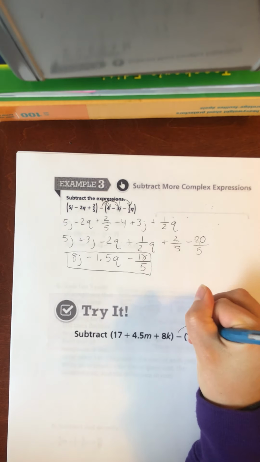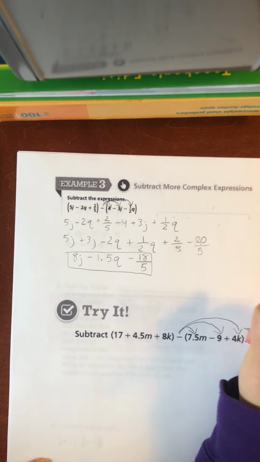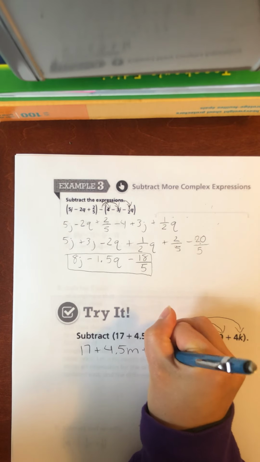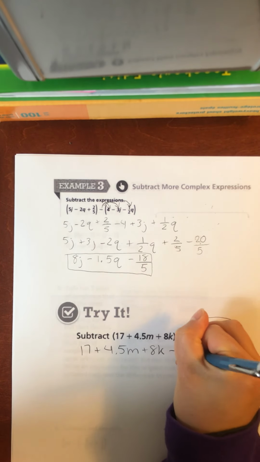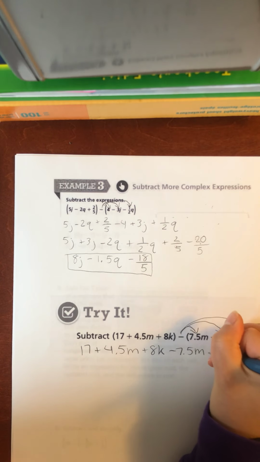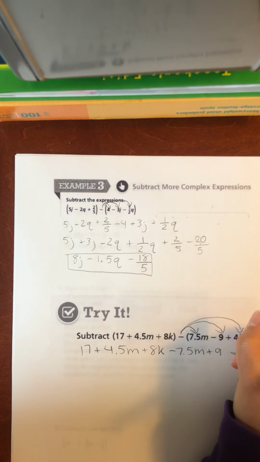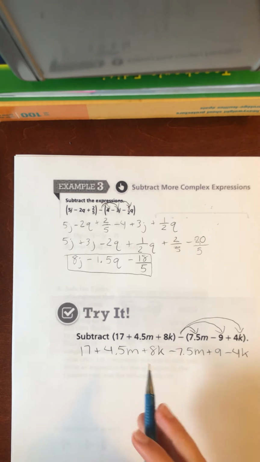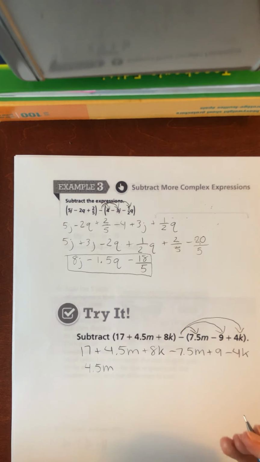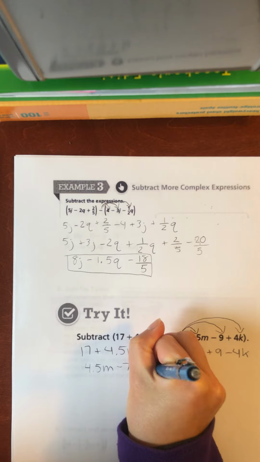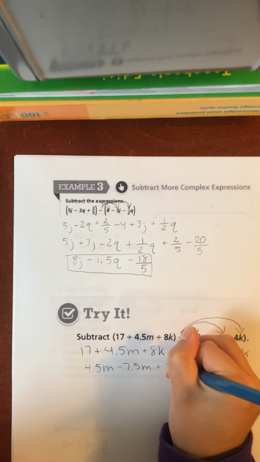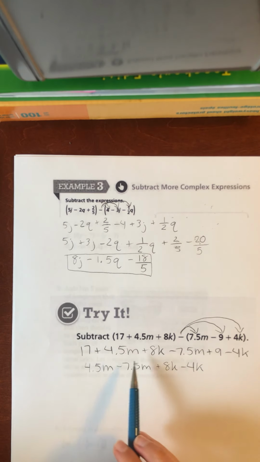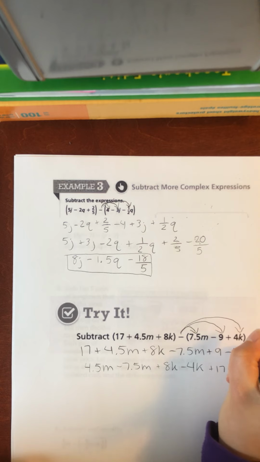Next, distribute the negative. You should try this one on your own and then check and see if you're right. So we have 17 plus 4.5m plus 8k minus 7.5m, negative times a negative, plus 9, negative times positive 4k is negative 4k. Now I'll group my like terms together. So 4.5m minus 7.5m, and then we have plus 8k minus 4k, and then we have plus 17 plus 9.